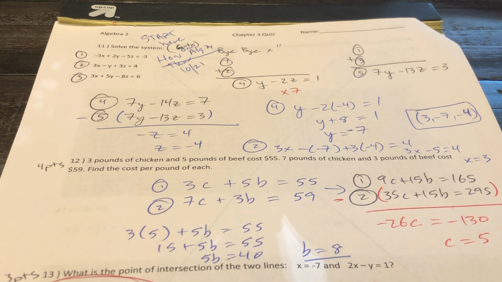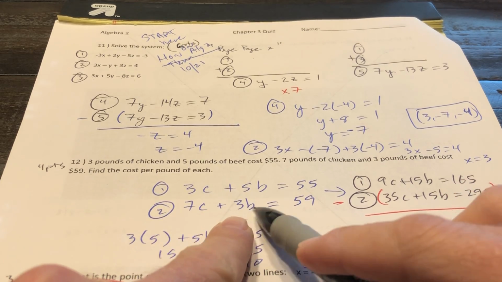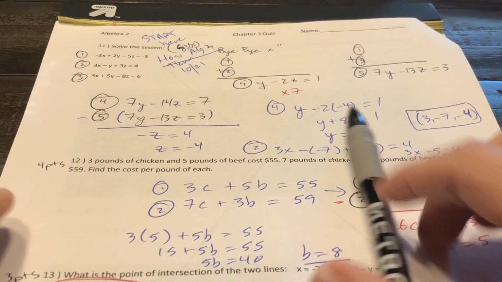Pleasant answers. 3 pounds of chicken and 5 pounds of beef, $55. C for chicken, B for beef. 3C plus 5B is 55. That's what that first sentence says. Then 7 pounds of chicken and 3 pounds of beef costs $59. That second sentence is right here. 7C plus 3B is 59. What do you want to get rid of?